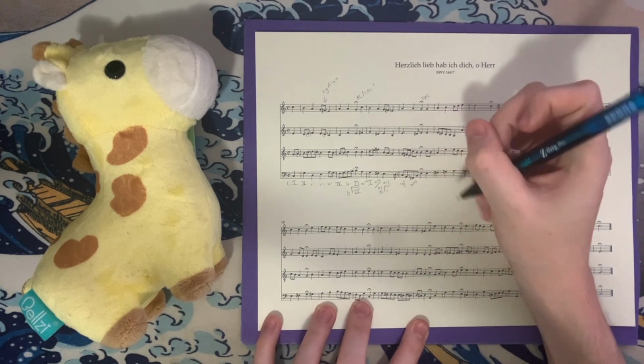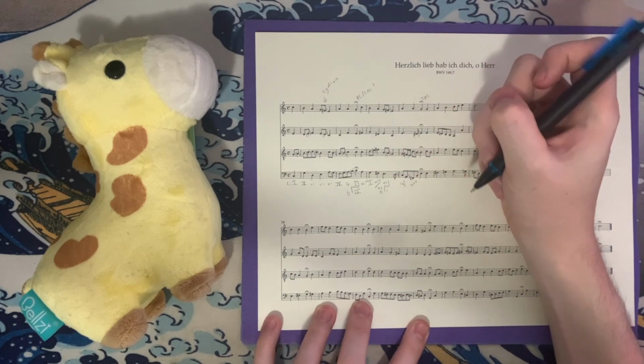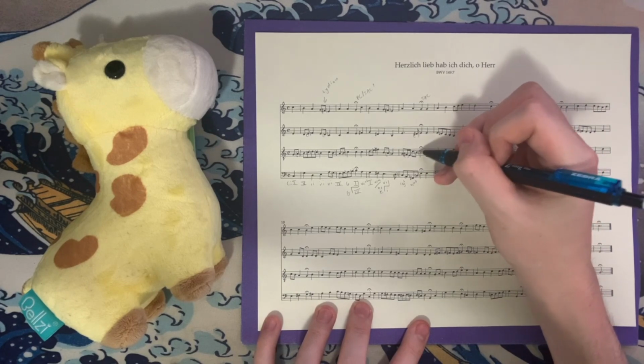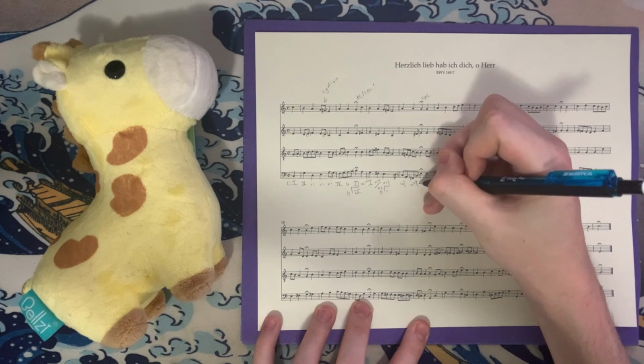And then we have some non-chord tones going on: an anticipation in the tenor, a neighbor tone in the alto, and another non-chord tone in the bass, where we have B, B, D sharp, and A, which is kind of the equivalent of saying 5, 7.